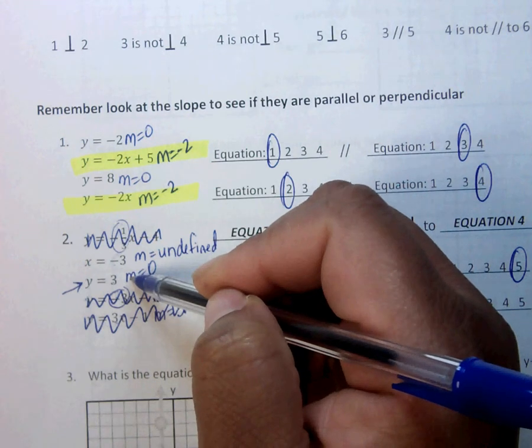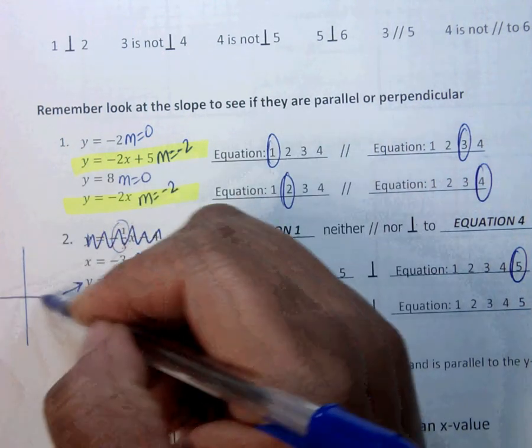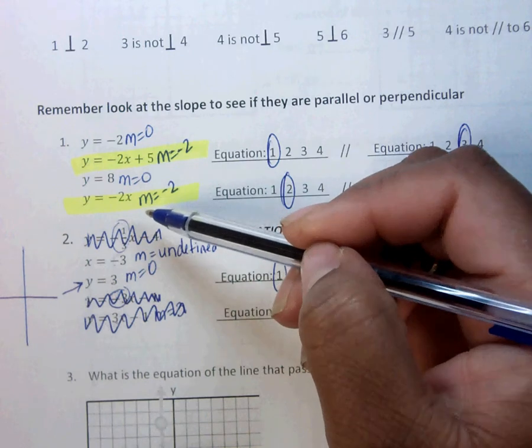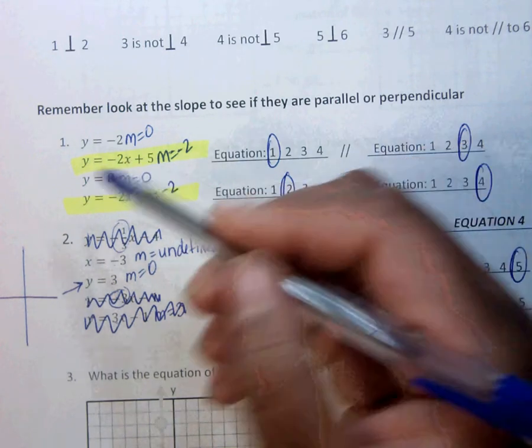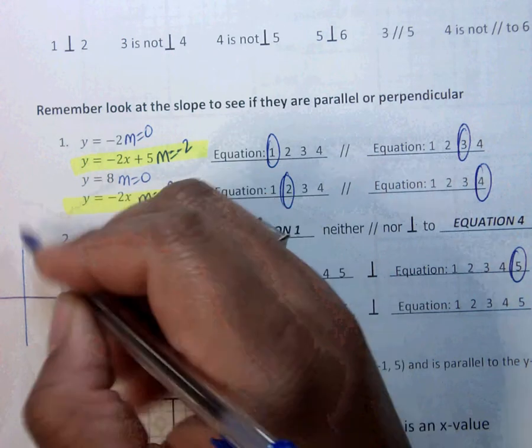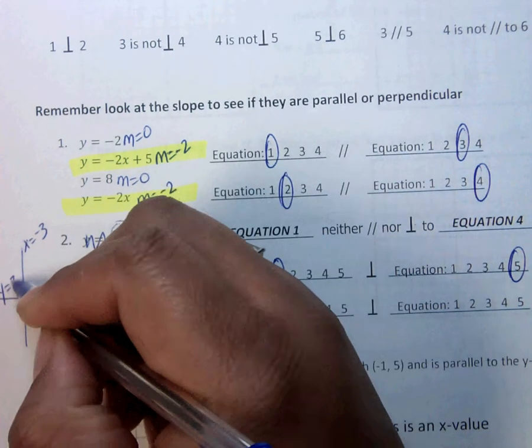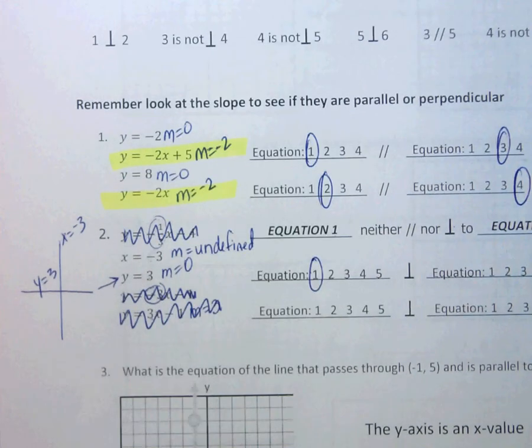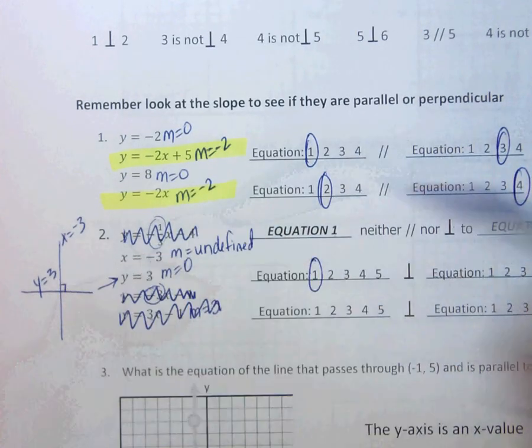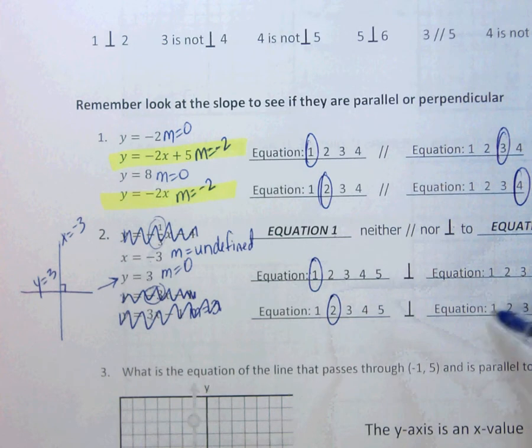You don't see a negative reciprocal. You only see a perfect T making a 90-degree angle. This represents x equals -3. This represents y equals 3. And that gives you a 90-degree angle. That's why equation 2 and equation 3 are perpendicular.